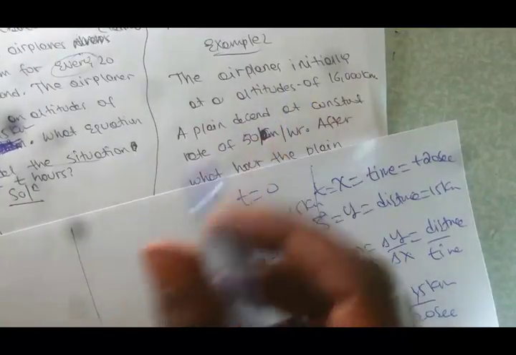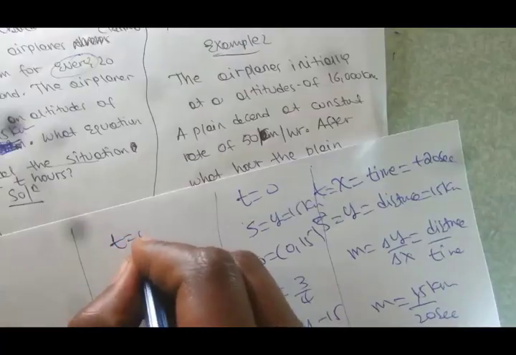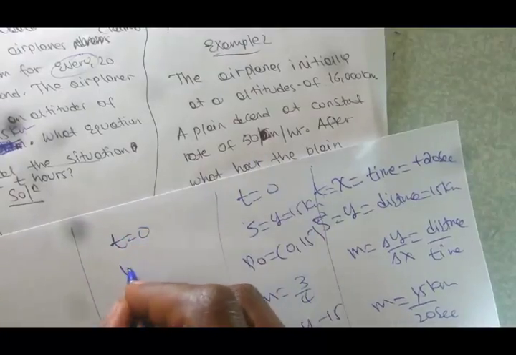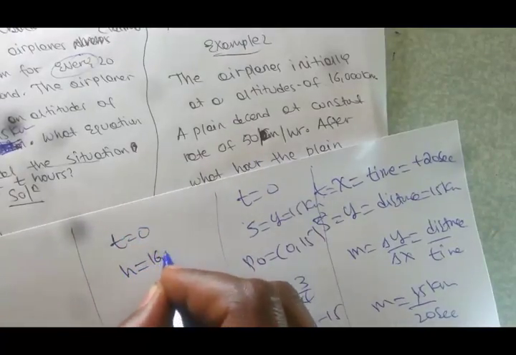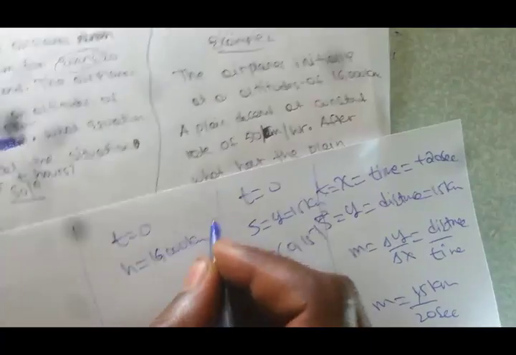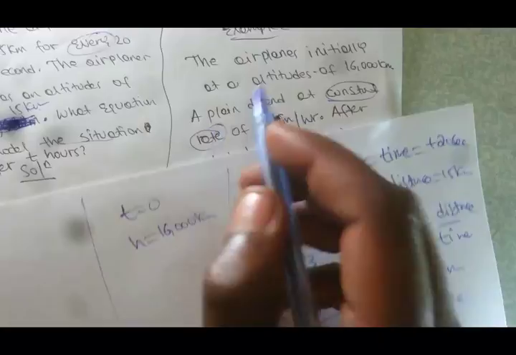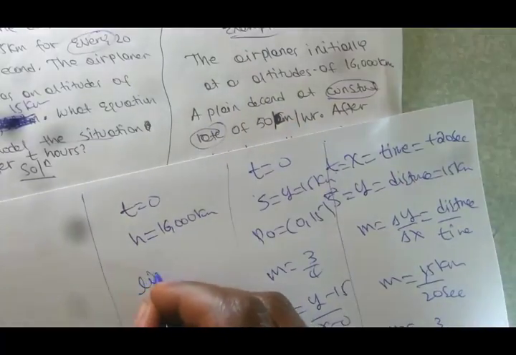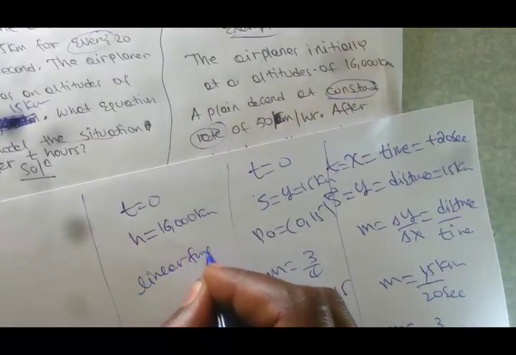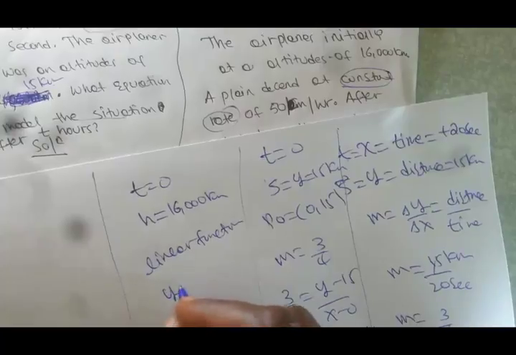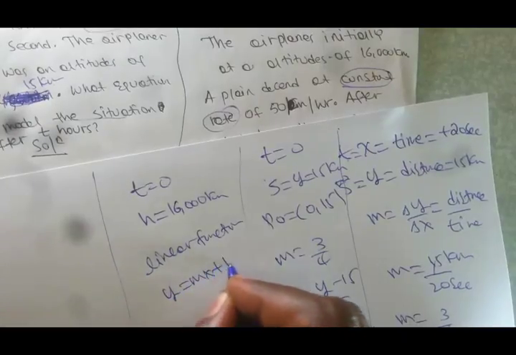And the airplane initially, meaning when t is equal to 0, was at an altitude of h of 16,000 kilometers, and the plane is at a constant rate. Whenever you find a constant rate, it is a linear function, and it must be written in the form y is equal to mx plus b.